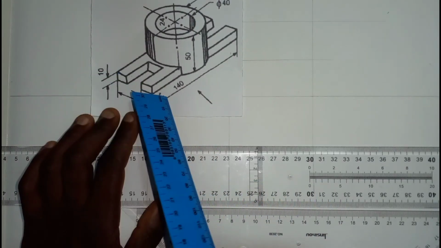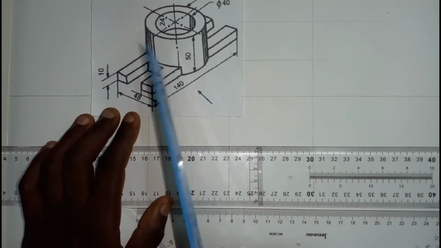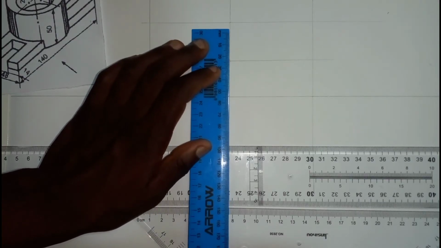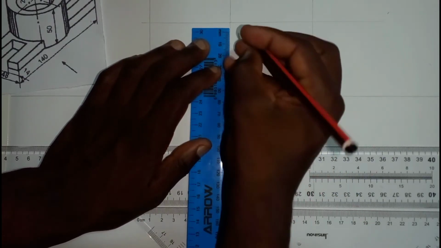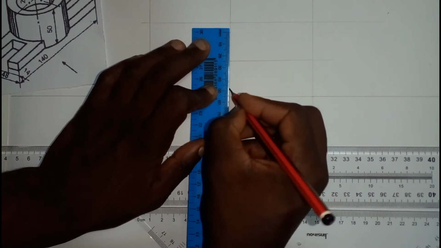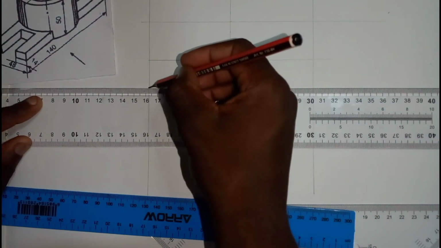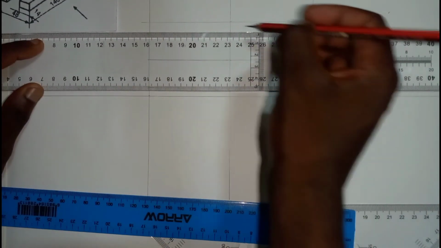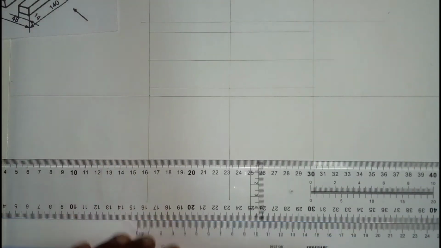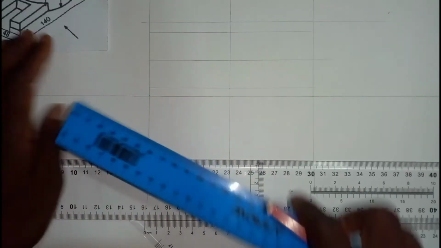The same from here to here is 48 from the center. So I'm going to measure 24 here, 24 here. Okay, so 48. I'm going to measure 24 and 48 here. After doing that, I'm going to project my lines. Okay, now what is the length from here to here? It is 24.